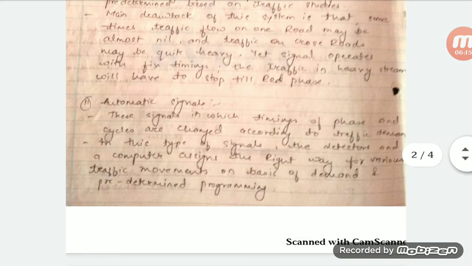The second one is the automatic signal. In these automatic signals, the timing of phases and cycles is automatically changed based on the traffic demand. In these types of signals, the detectors and a computer assign the right of way for various traffic movements on the basis of demand and predetermined programming.